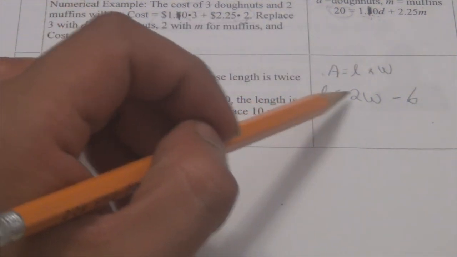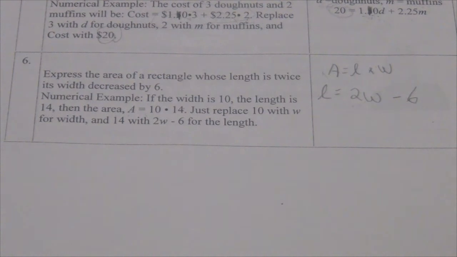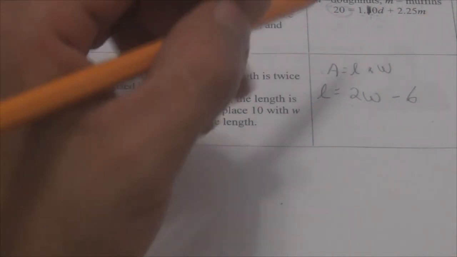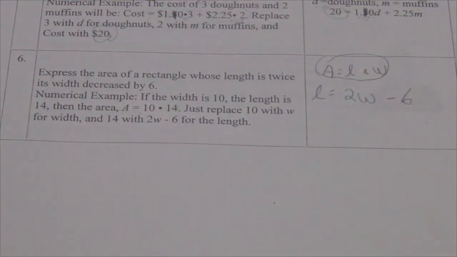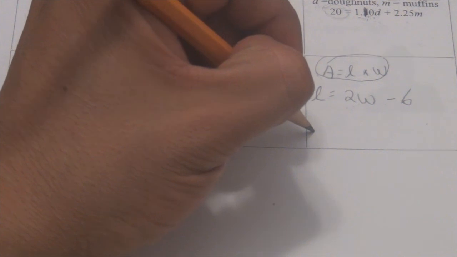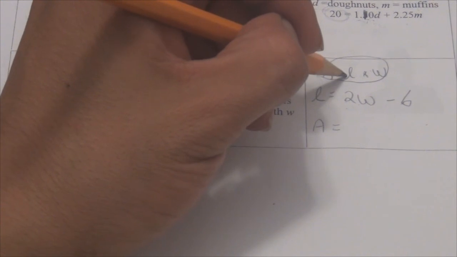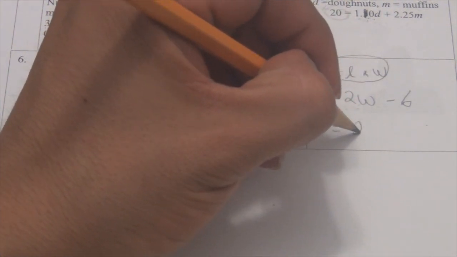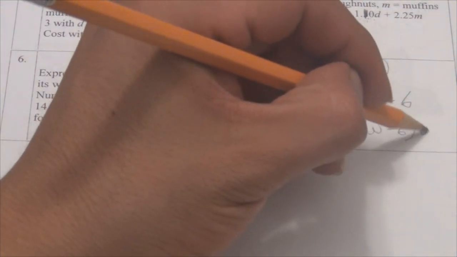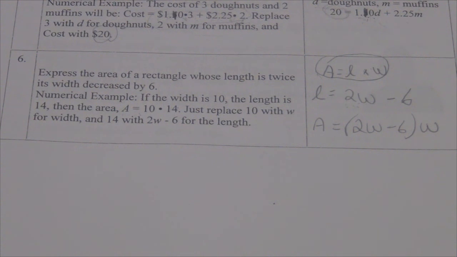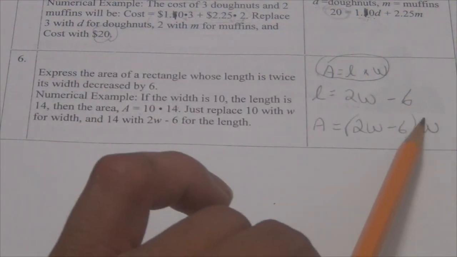All right, so this is what the length is. Twice the width decreased by 6. So now, how do I represent length times width? Well, area is equal to length. What is length? Length is 2W minus 6, right? That is the length times the width. You see that? And now this turns into the distributive.